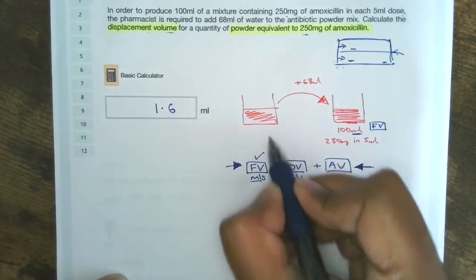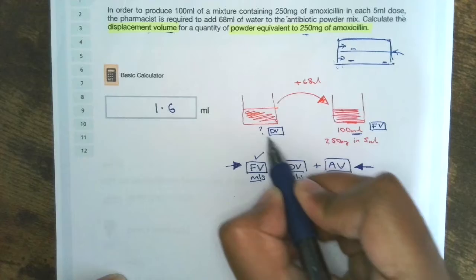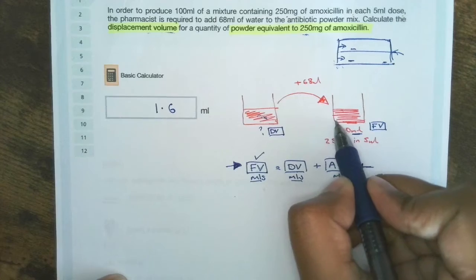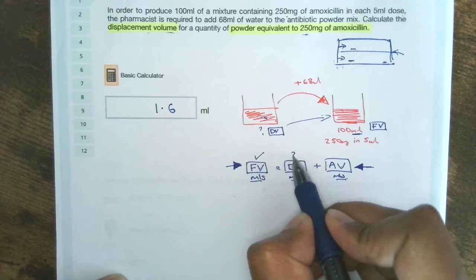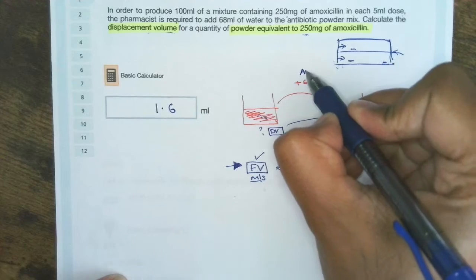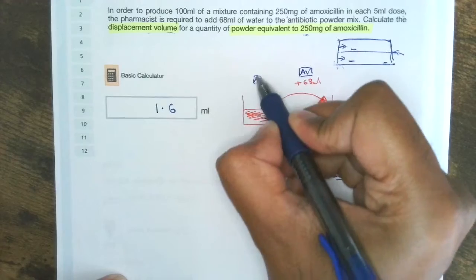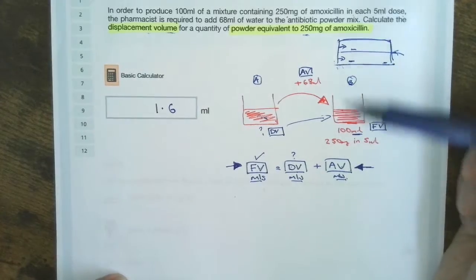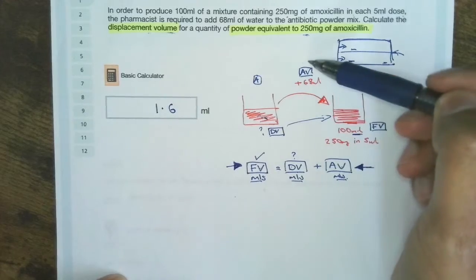The displaced volume is here, and we've not been given that so far. The displaced volume is a fancy way of saying our powder here, how many mils is that going to take up over here when we add the volume of mixture. So we don't know that at the moment. Now the added volume in mils is always going to be up here in the picture. It's how many mils are added to product A to make product B. That's how I will always refer to it, A and B. So you need to get used to understanding this formula and where it goes in.